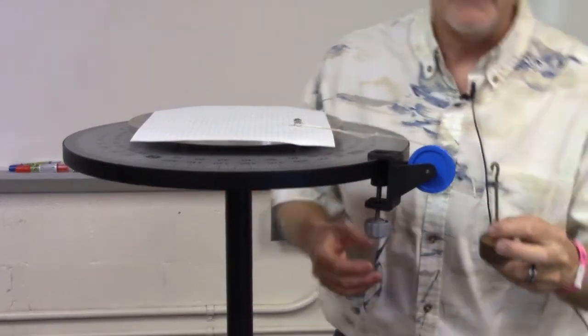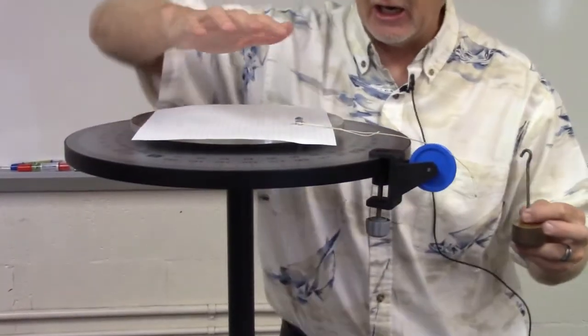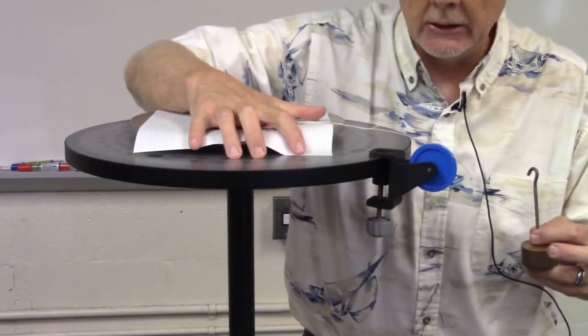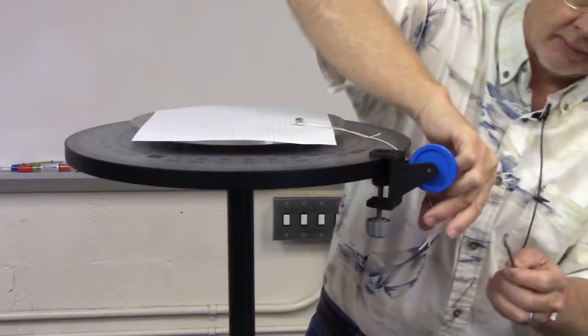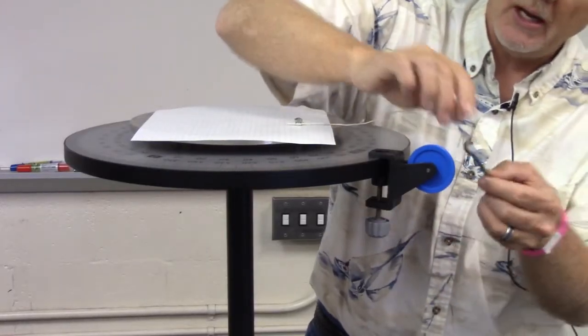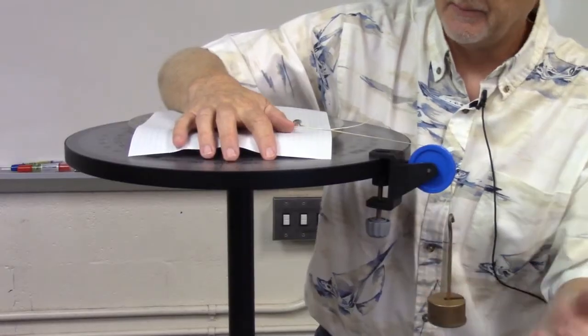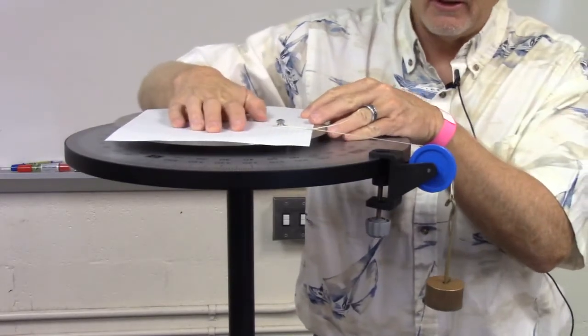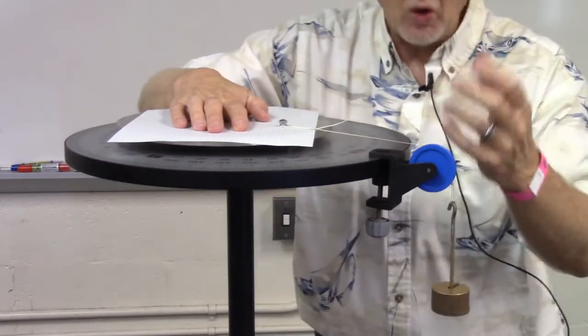hang some weight. Now in this case, if I hang just one weight, it's not going to be in equilibrium, it's going to go falling off. So let me just grab it here and kind of show you by hooking one weight on here. And so there is how I'm going to attach a tug, a pull.